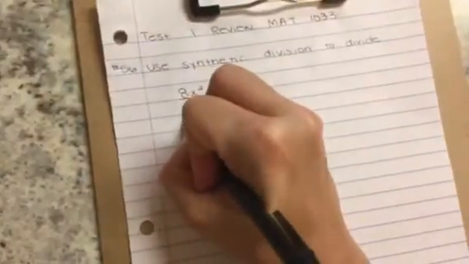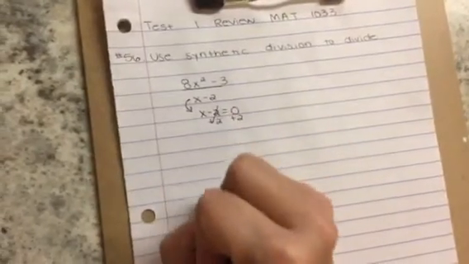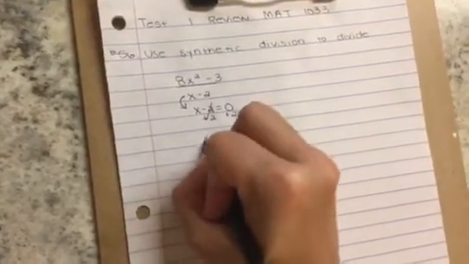So first thing first, with synthetic division, I'm going to set the denominator equal to 0, and I'm going to solve for x. So I'm going to add 2 to both sides. Negative 2 plus 2 cancel out. I'm left with x equals 2. So that's the number that goes in my little box.